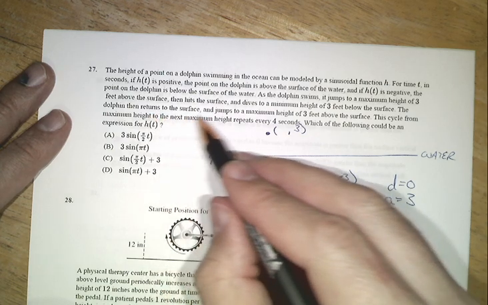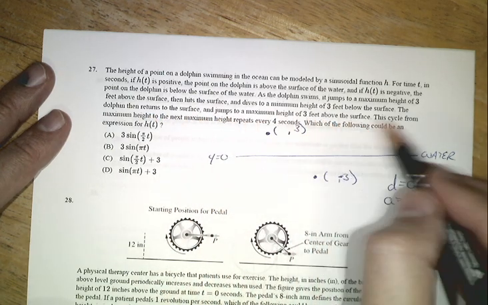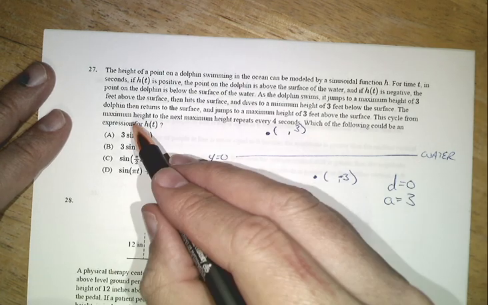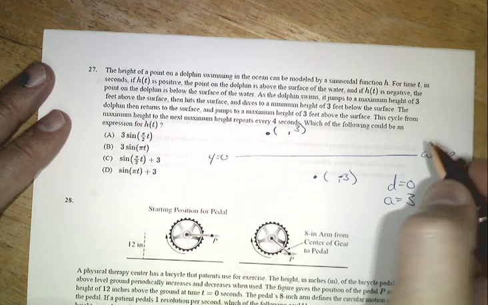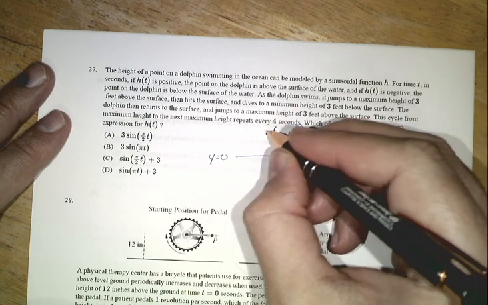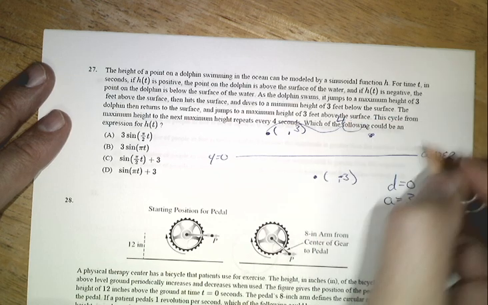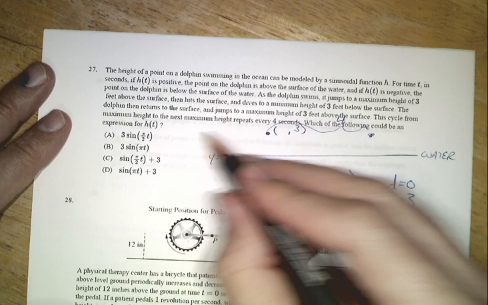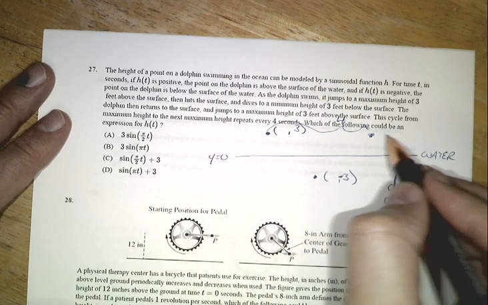The dolphin then returns to the surface and jumps to a maximum height of 3 feet above the surface. This cycle, from maximum height to the next maximum, repeats every 4 seconds. So that means that we go back up, and so this is 4 seconds. Which of the following could be?